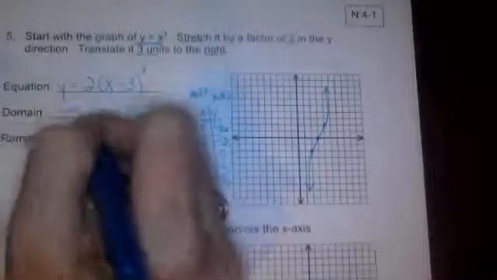So we know that this is shooting up very quickly. This next number over would have been 16. So it's going up on the right hand side and down on the left hand side. So our domain, again, all real numbers, negative infinity to infinity, and our range also all real numbers, negative infinity to infinity.